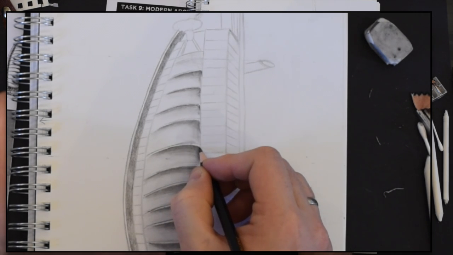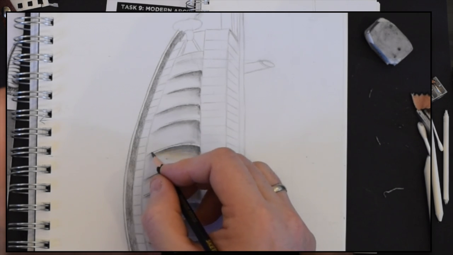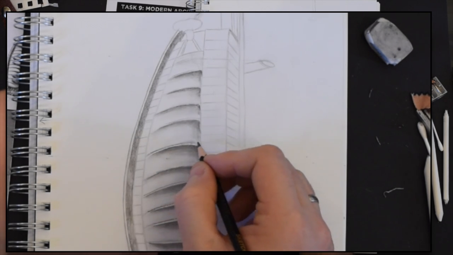So again, I'm just going to speed the video up here to show me getting those areas of detail back into the building.